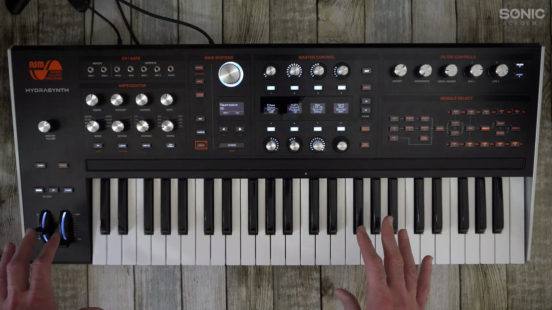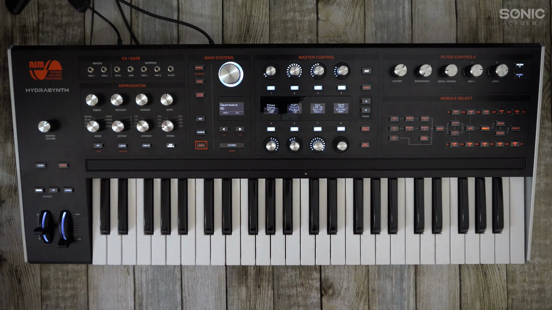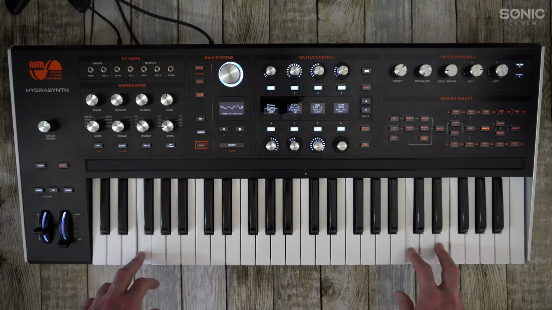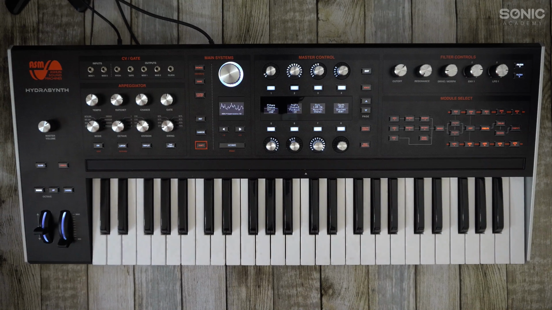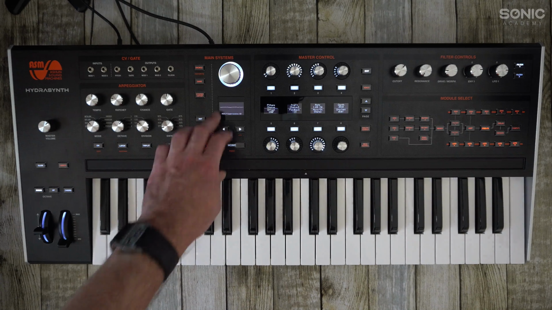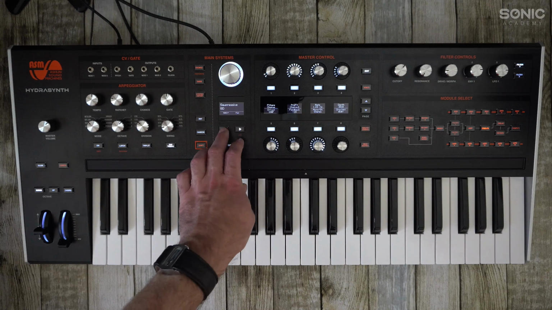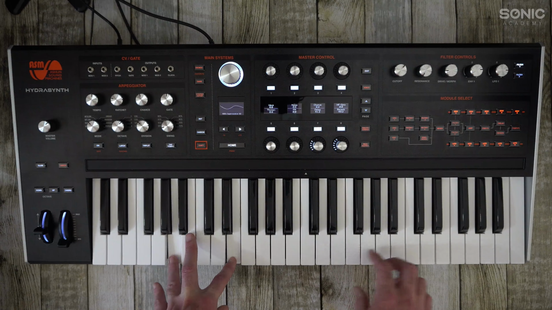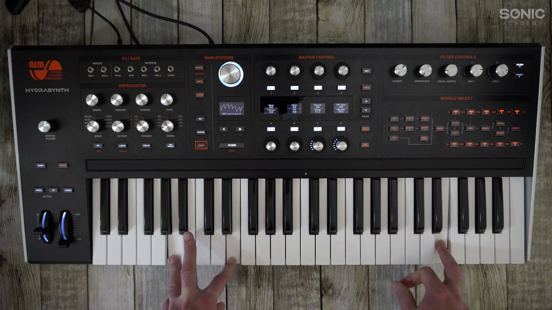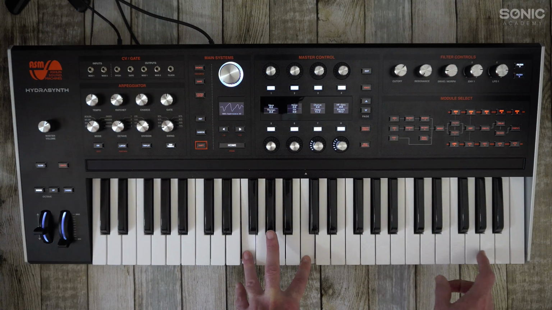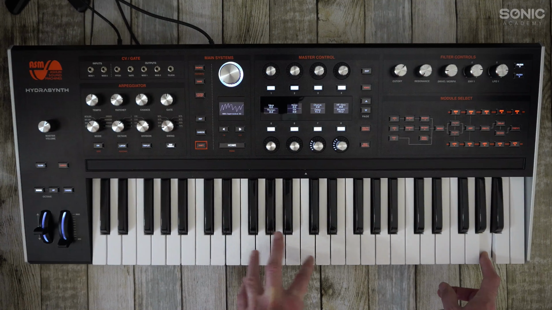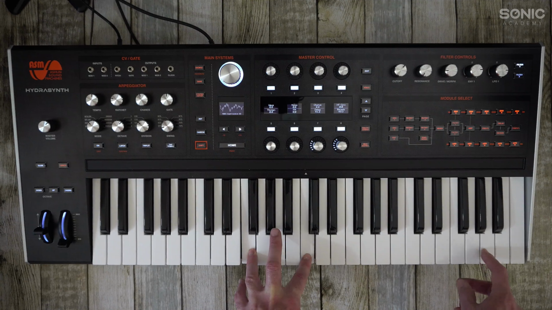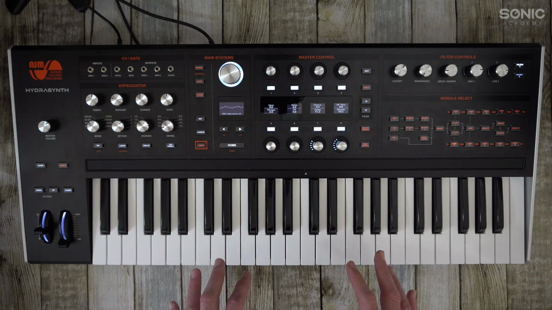Now down here, we have one of the other things that's rather nice about the ASM. It's got this keyboard. As you can hear, it's pressure sensitive. If I put this sound back onto what it was before, so we can get a nice clear sound again, you'll hear it's not just pressure sensitive. Each note is individually pressure sensitive.